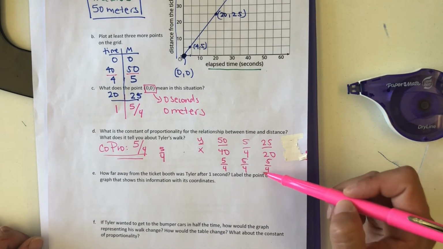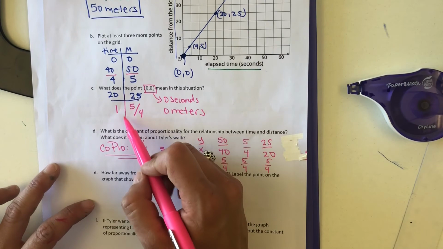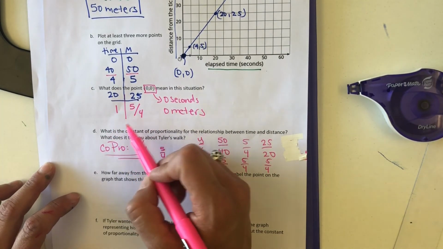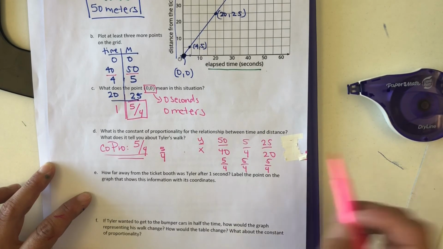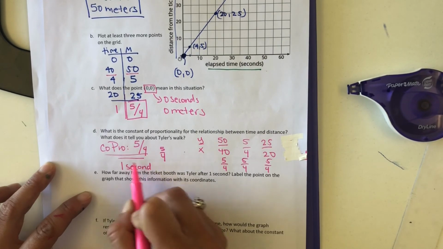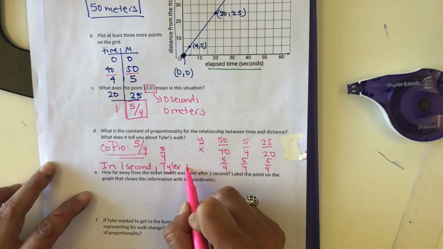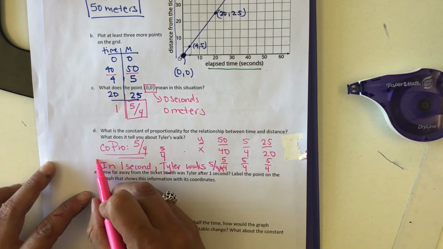So what does this tell us about Tyler's walk? Well, let's remember that our constant of proportionality is the same as our unit rate. So I've added a line to my table here where the input is 1 and the output is 5/4. That's what the unit rate is, and this is our constant of proportionality. And so that tells us that for every 1 second, Tyler walks 5/4 of a meter.